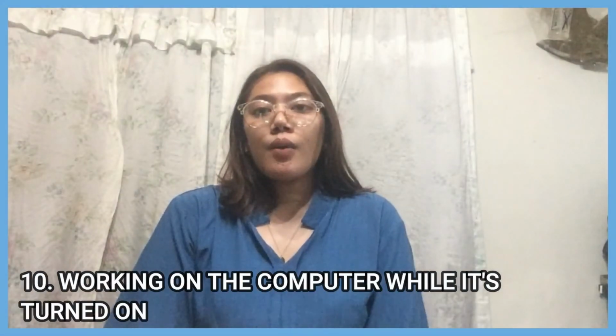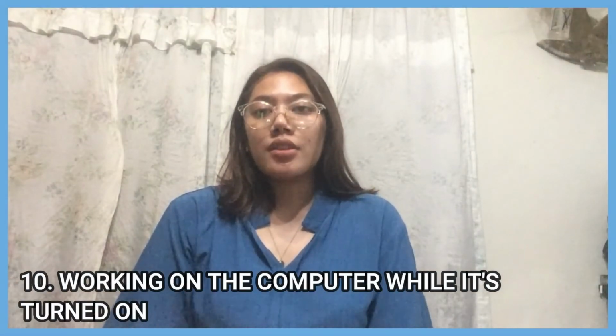Number 10. Working on the computer while it's turned on. Don't plug things in or work on it while it's turned on, because you could seriously damage your components via static electricity.